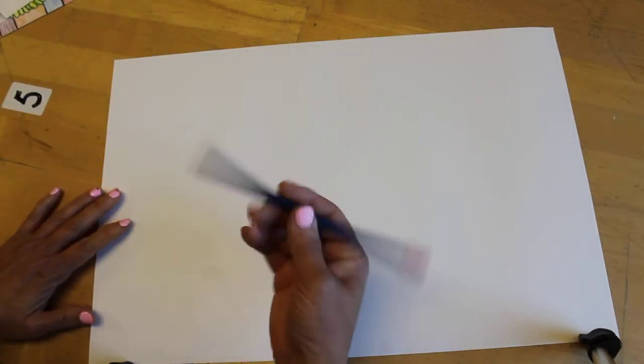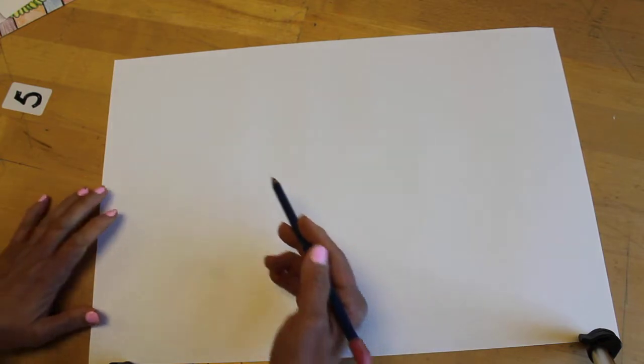Now to start out, you are going to plan it out, sketch it. Now I have a heavy pencil that's going to mark really dark so you can see it.